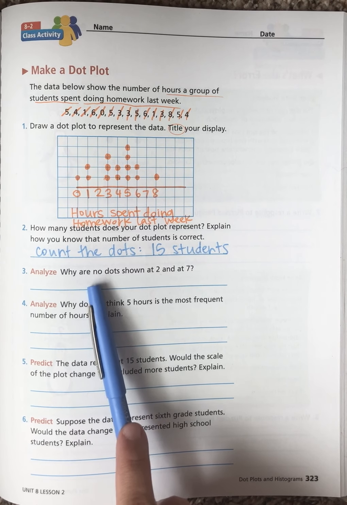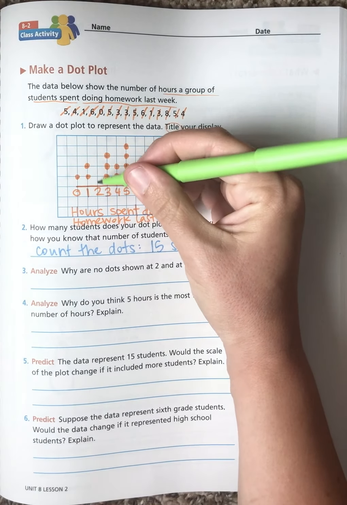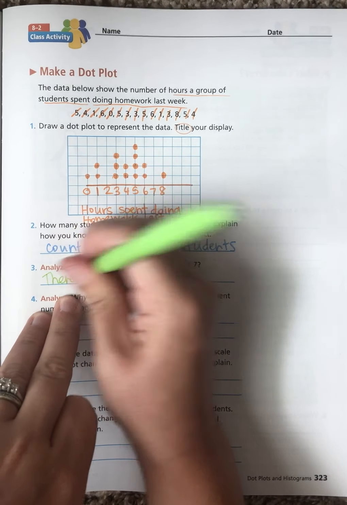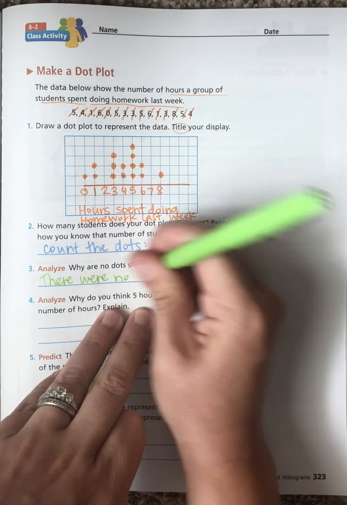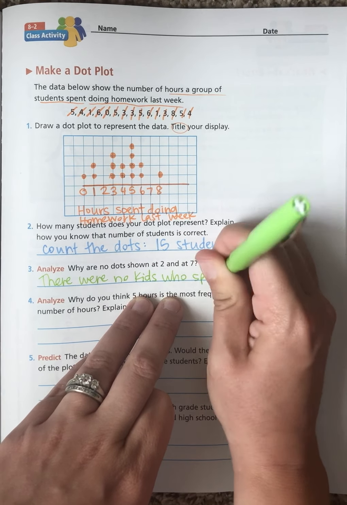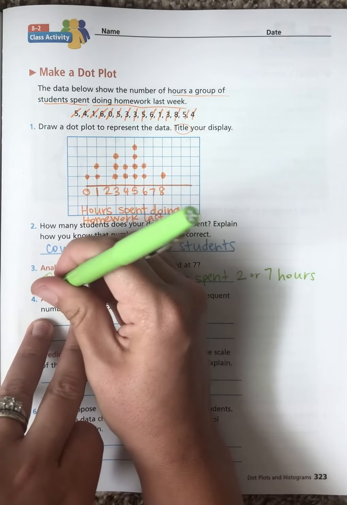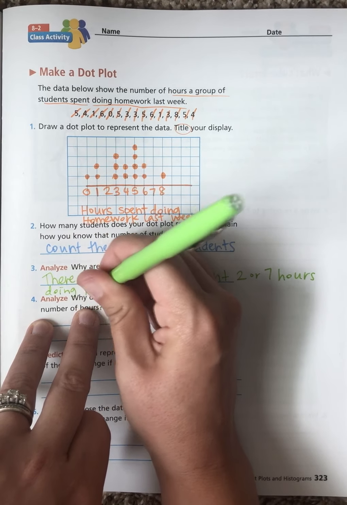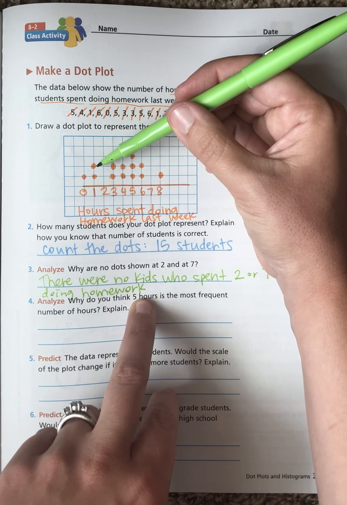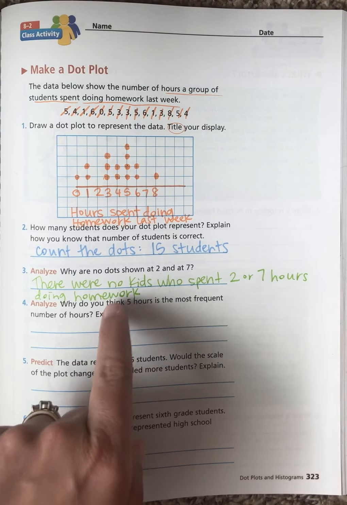Analyze. Why are no dots shown at 2 and 7? That's true. There's no dots on top of the 2 and no dots on top of the 7. There were no kids who spent 2 or 7 hours doing homework. So that just means kids spent 0 hours doing homework, 1 hour doing homework, 3 hours doing homework, but nobody spent 2 hours doing homework. And the same goes for 7 hours.